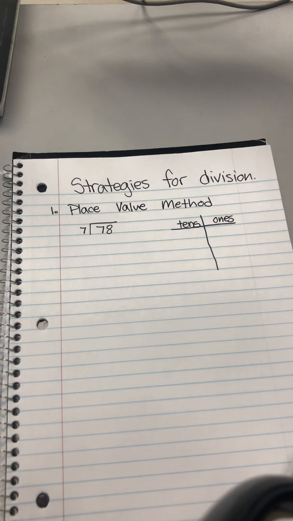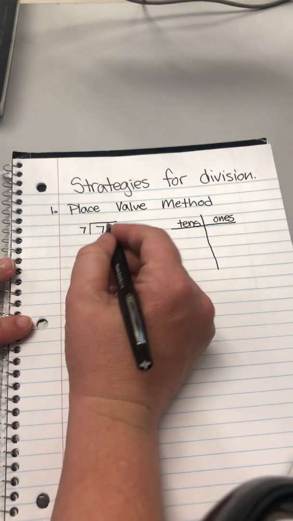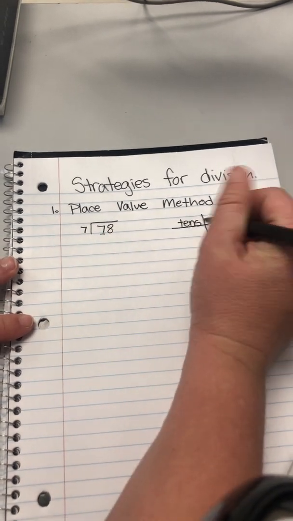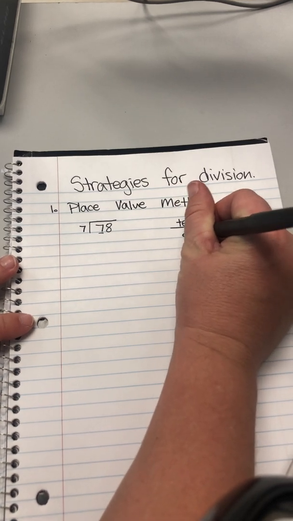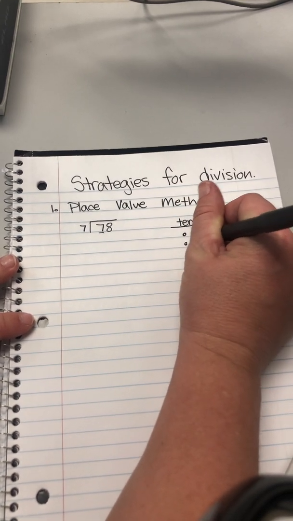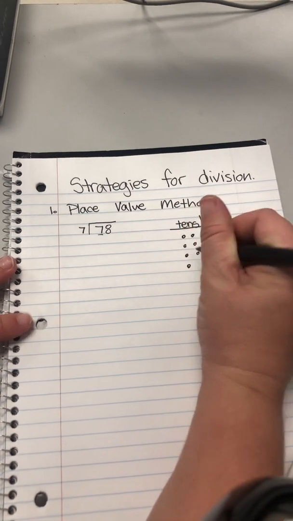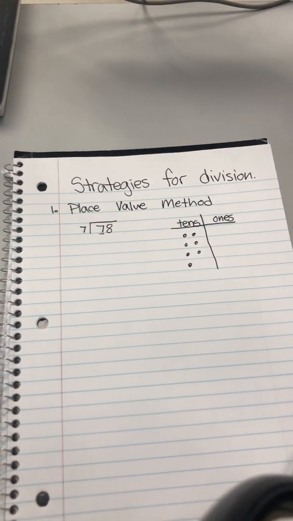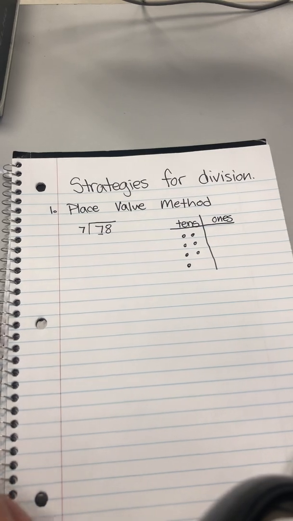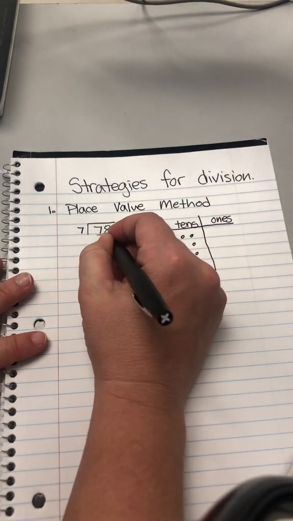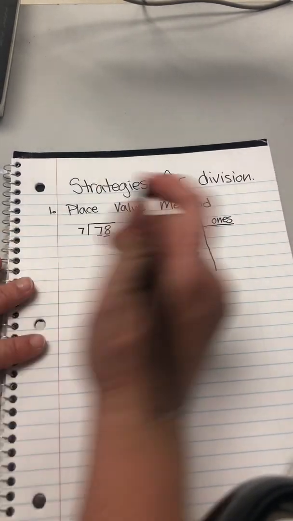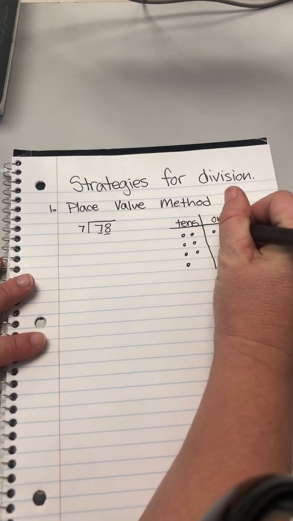So what we're going to do is you put the amount on the place value chart. So we have 7 in my 10s place, so I'm going to put in 7 dots. And then how many in my 1s place? 8. So I'm going to put in 8 dots.